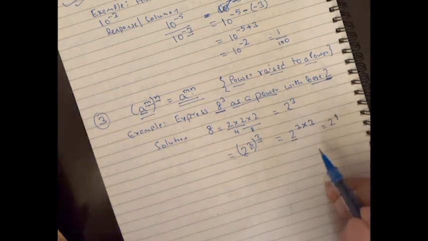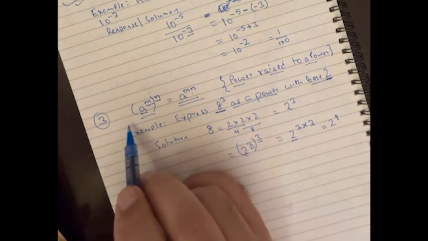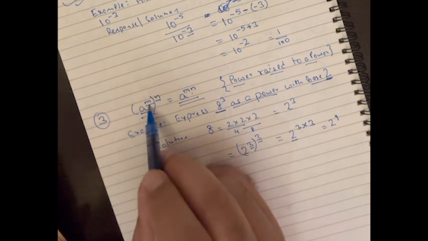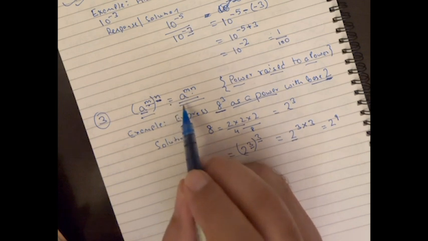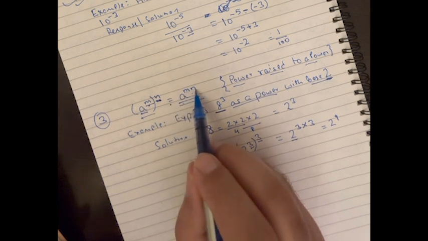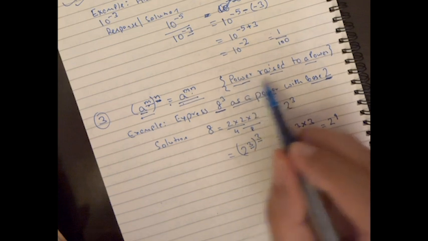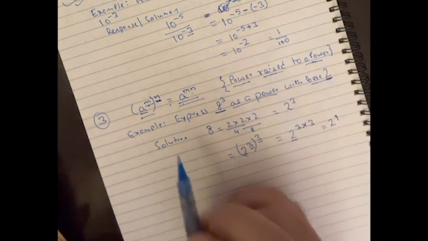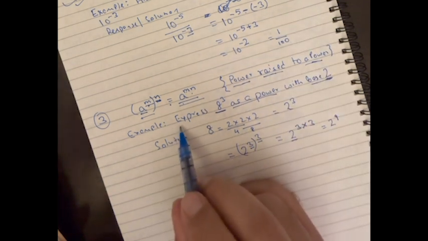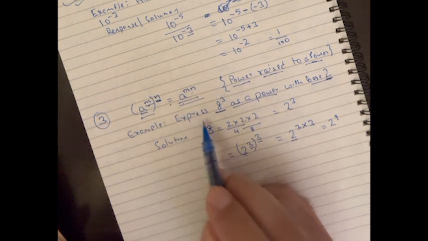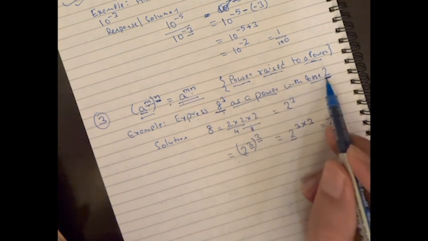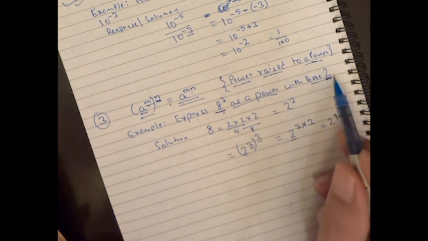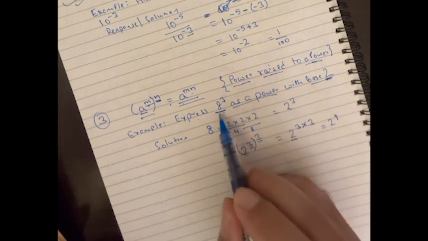I will quickly explain this once again. We are looking at law number 3, which is a raised to the power of m and then raised to the power of n, and this will be equal to a raised to the power of m multiplied by n. The name of this law is power raised to a power, and the example we have taken is: express 8 raised to the power of 3 as a power with base value 2. To make sure we use the base value of 2, we bring this 8 into the exponent format.